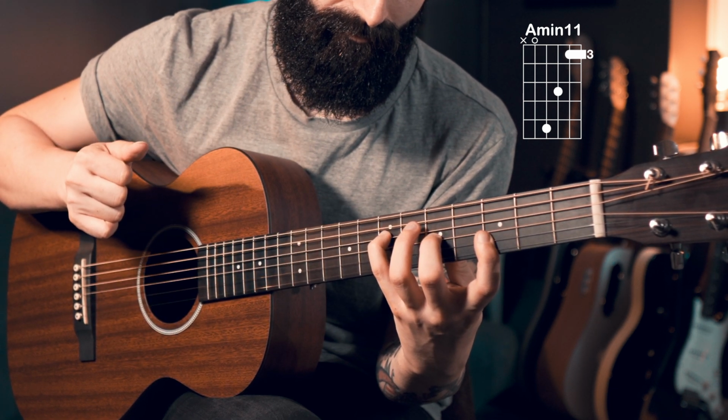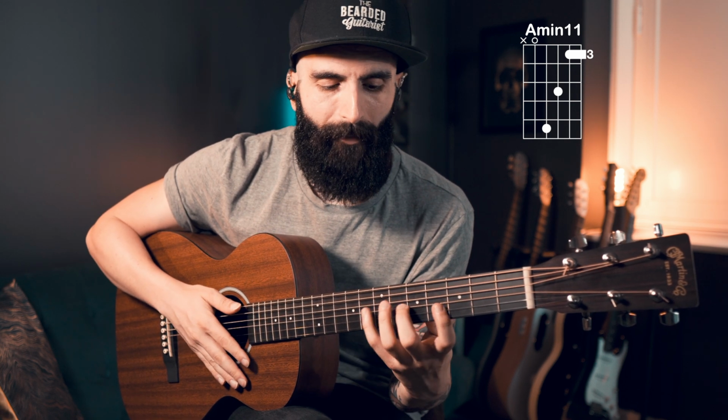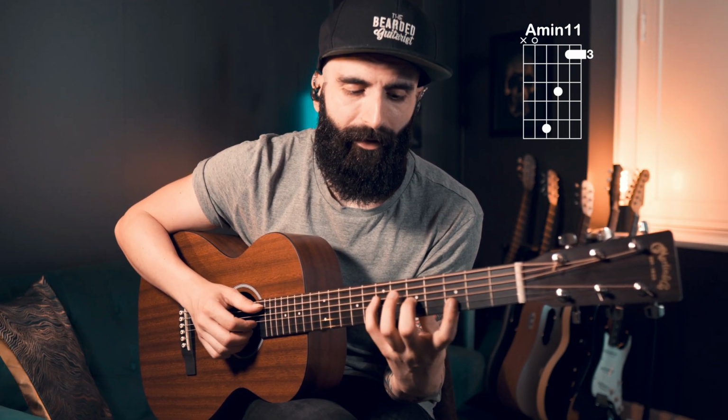Now, at first, it may take a little bit because, like I said, it's a bit of a stretch, but eventually it's gonna feel comfortable as long as you have your thumb really low at the back of your neck and you try to relax your fingers and keep them really curved to really get the end of the fret close to the fret bar where you get the right pitch for every single note you play.